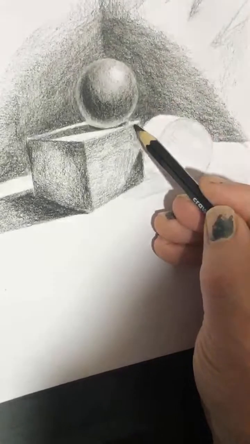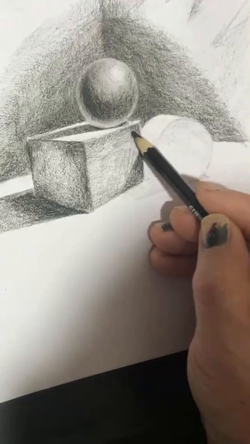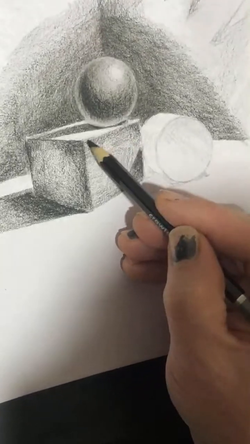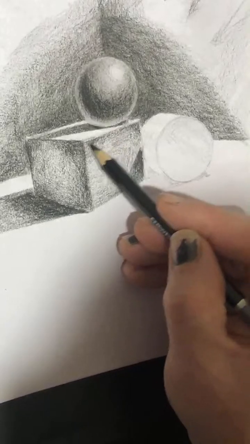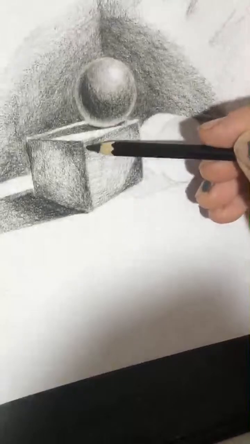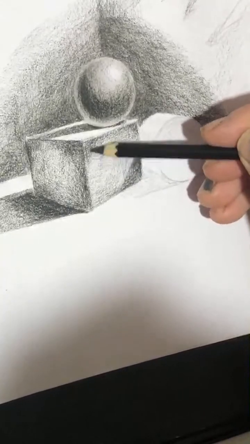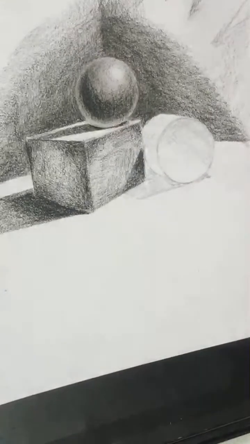I look back at my old drawings and I just want to go over them again because they're so light, and I think, why did I go so light? But obviously when you're a beginner to whatever you're doing, you're just learning.